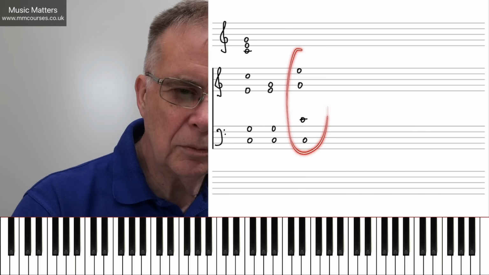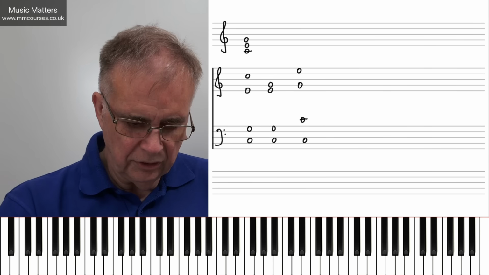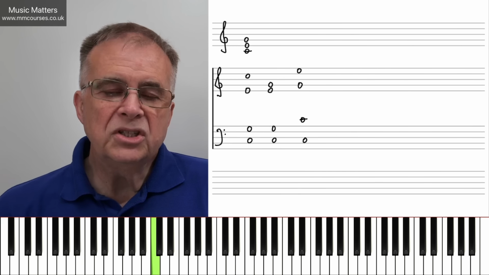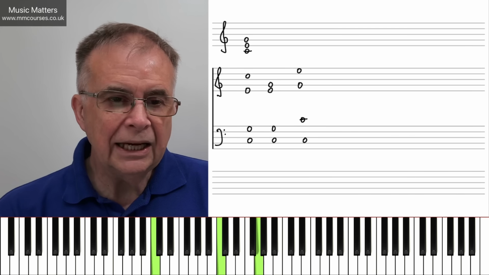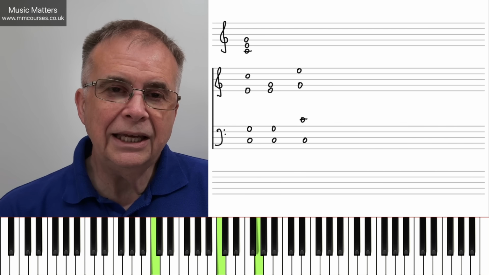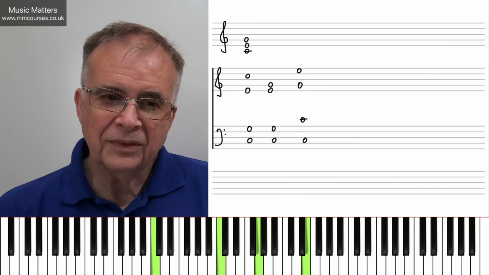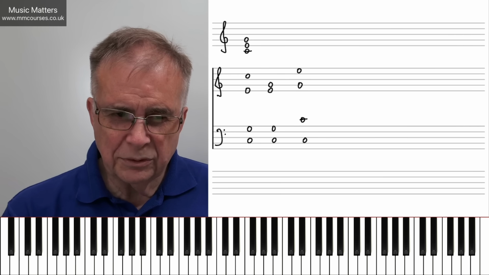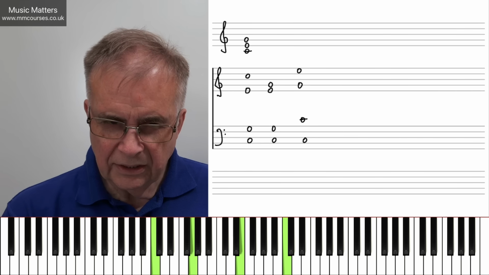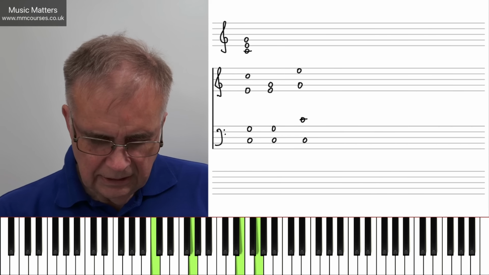So let's have a look at what I've done here. I've got C in the bass, I'm doubling that C in the tenor, I've got G in the alto, that's the fifth, and I've got E, the third, at the top. So now I've got three different spacings of that chord. Here was the first one, the second one, the third one.